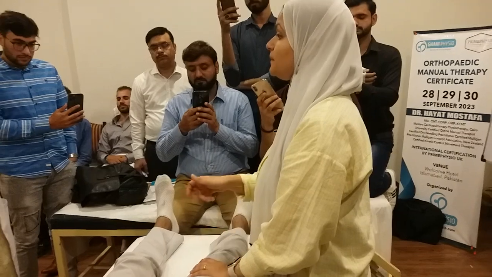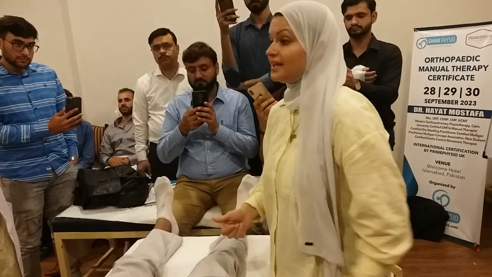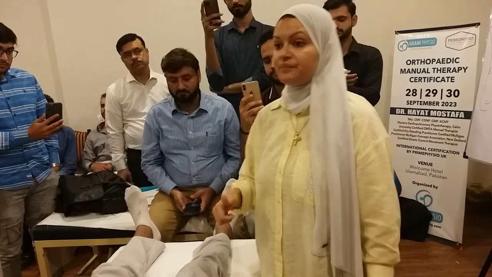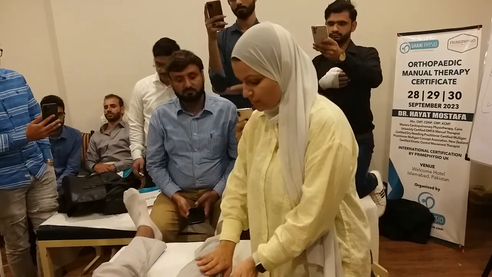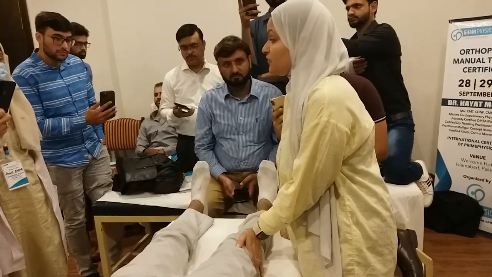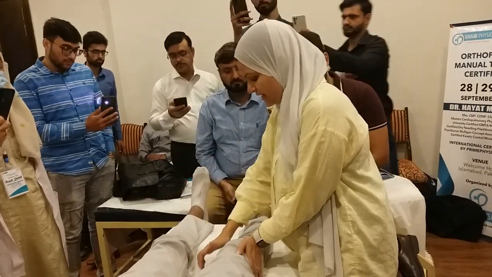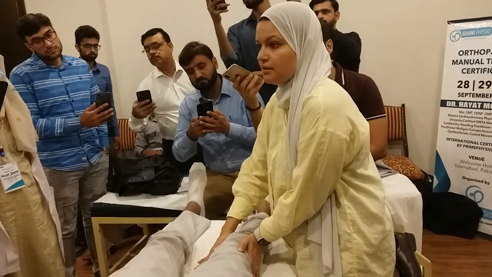The second one is going to be called the patellar tilting. And patellar tilting is a very common technique to be used with patellofemoral pain syndrome. So what I'm going to do, I'm going to use this snuff box to fix one side of the patella, and the other hand, I'm going to push the patella up.